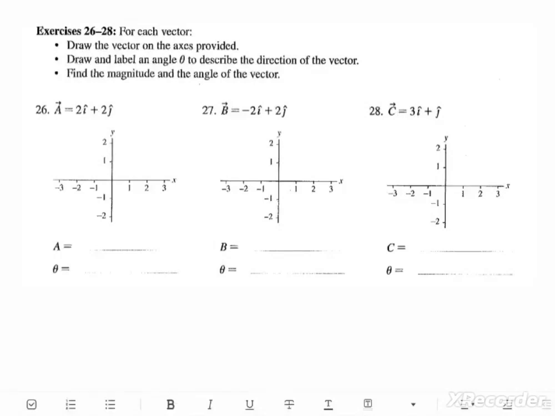For each of these problems, we have to draw the vector on the axis provided. So for example, for question 26, they are giving us that the vector A is 2i hat plus 2j hat. So let's just draw it first.